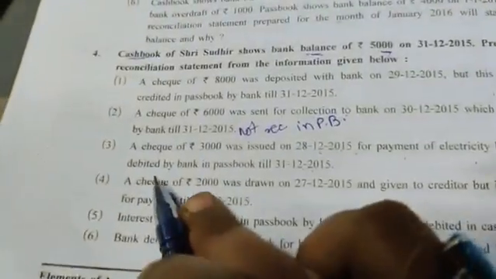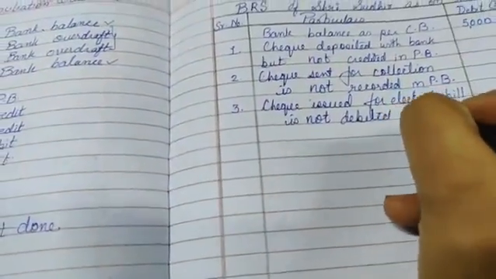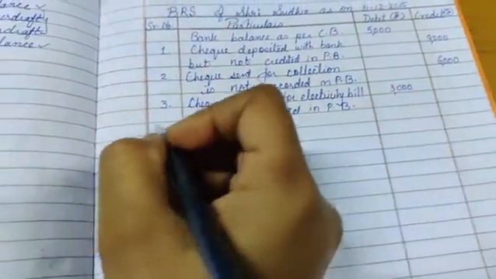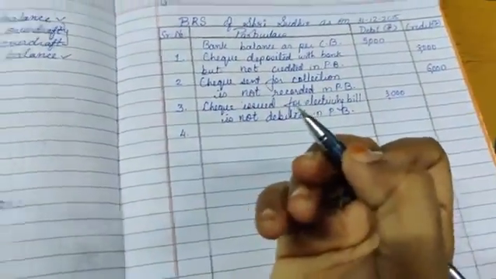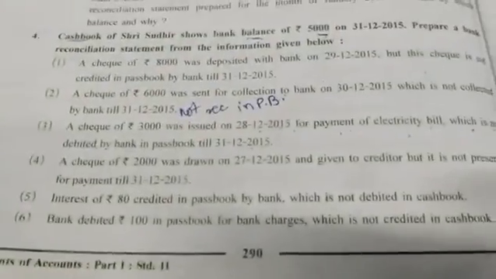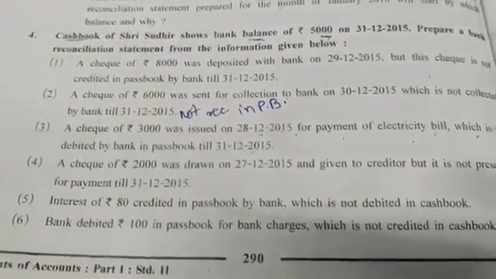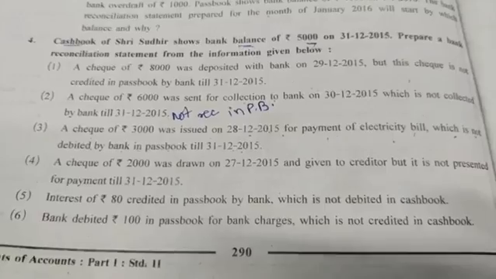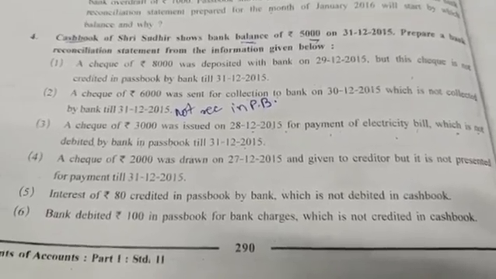That is, here they have mentioned it is not debited by the bank in the passbook. Fine, this will be the transaction. Moving on to the fourth transaction. See what they have given: a check of 2,000 was drawn on 27/12/2015 and given to the creditor. It is not presented for payment.